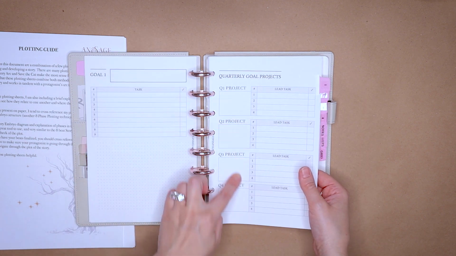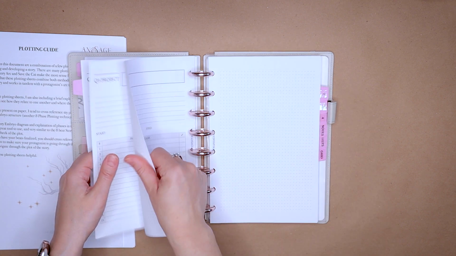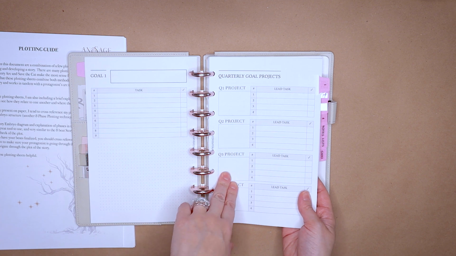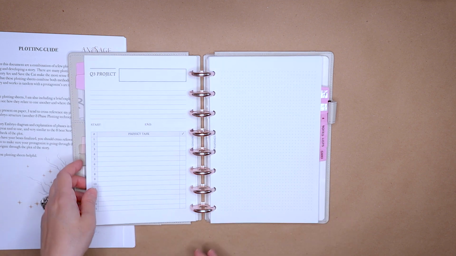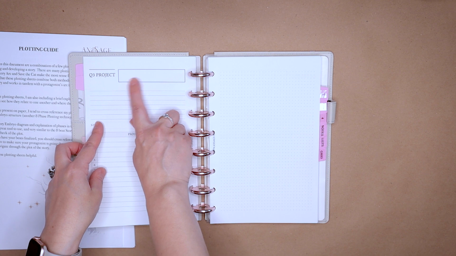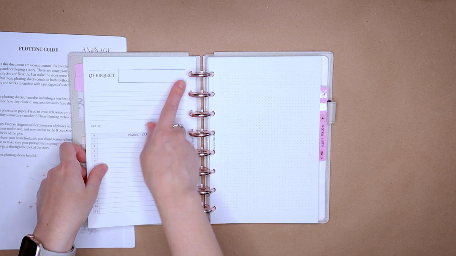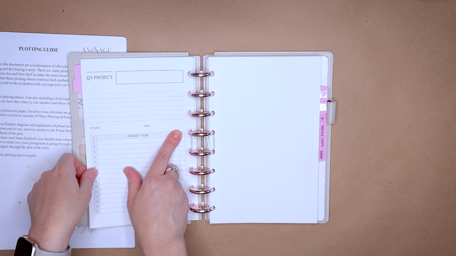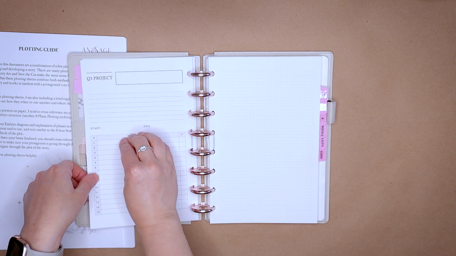Then you would take each one of these. So we'll go here and let's say Q3, my project was, as we said, write book 7 in Shadowhurst. And then I switch over to Q3, write book 7 in Shadowhurst will go right here in the title. I write some notes about it here, a start and an end date, and then the very, very more specific.